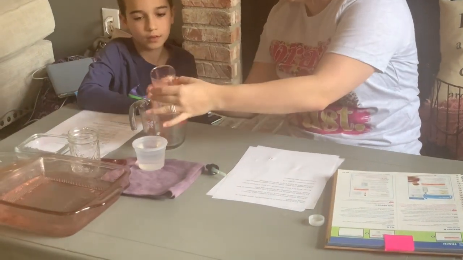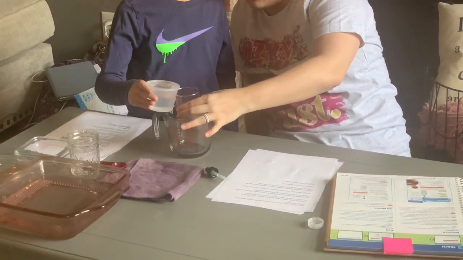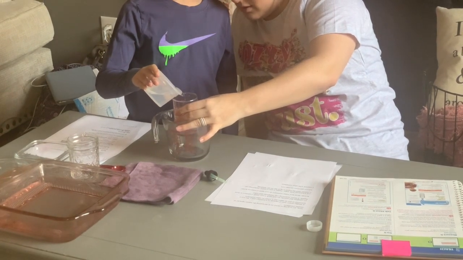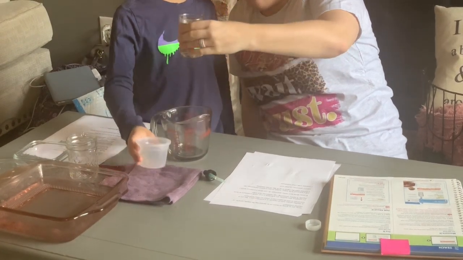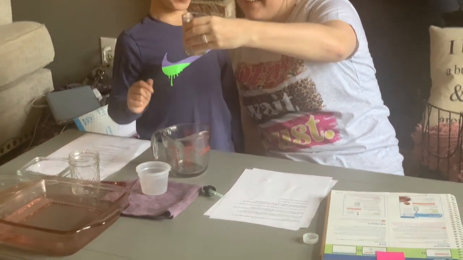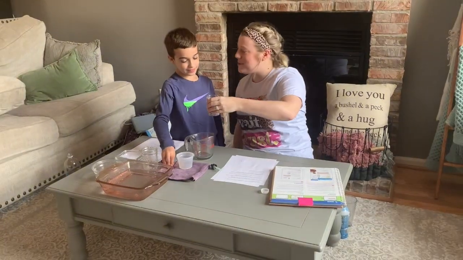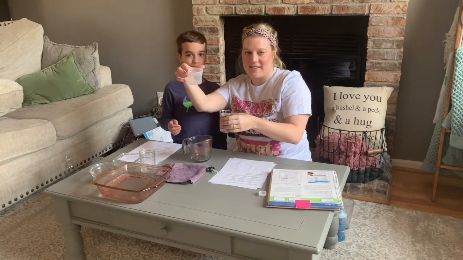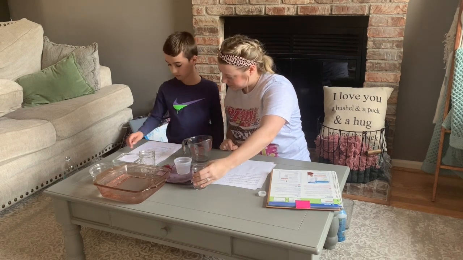Alright, I'll hold this, you pour. Make sure you get it into this. What was your guess? 110, 120. Look how much it is. It's 150. It's 150 on the dot. Wow. Okay, you were better that time, right? Yeah. So, this container can hold about 150 milliliters.